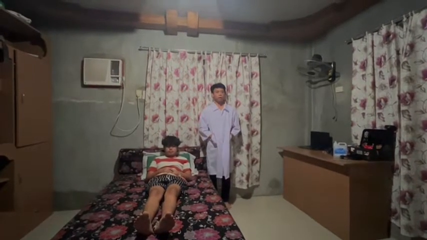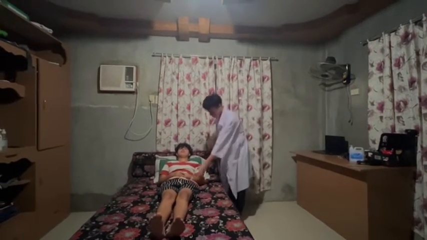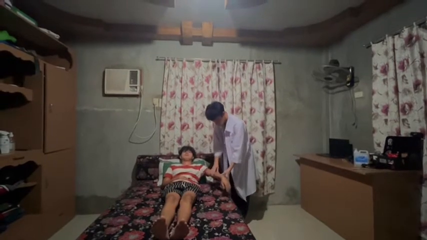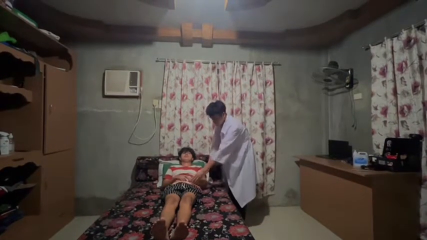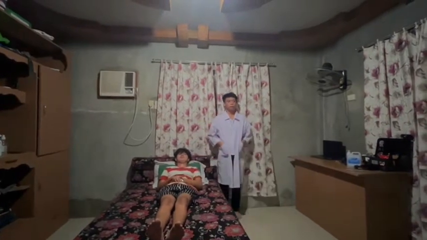Procedure number 5, skin color. The rationale is that it ranges from light to dark, deep brown. Uniformity of skin color.